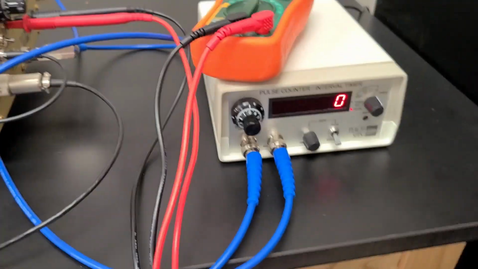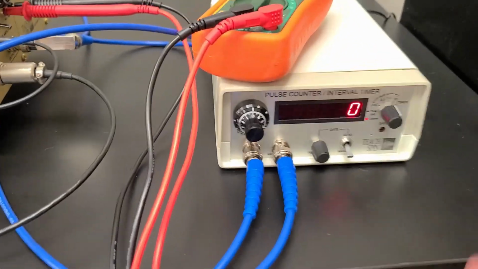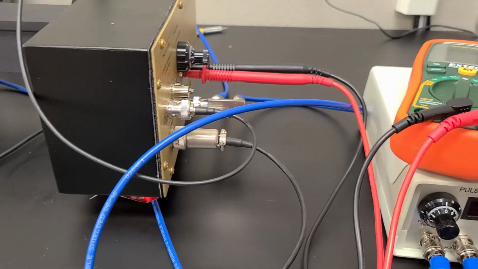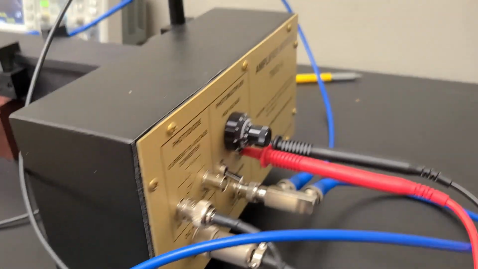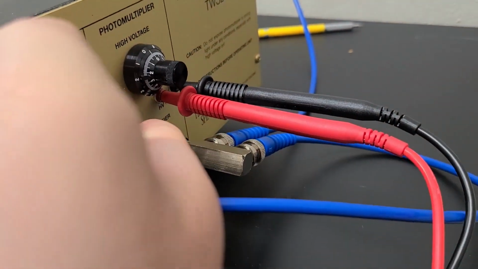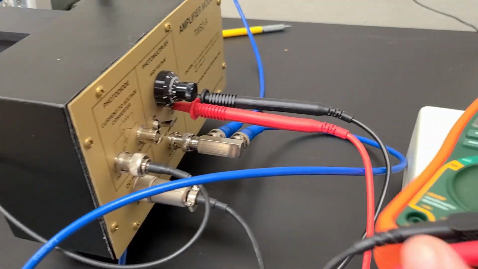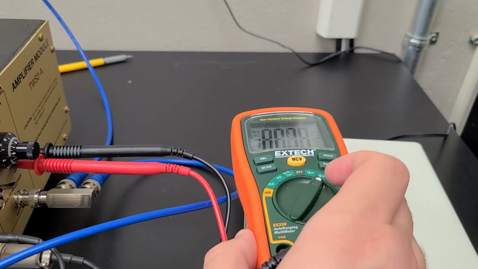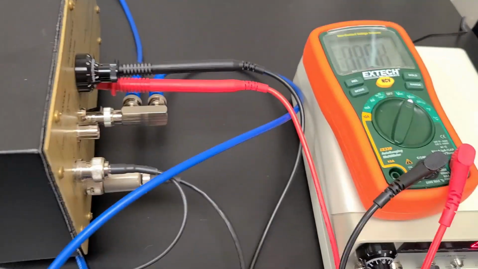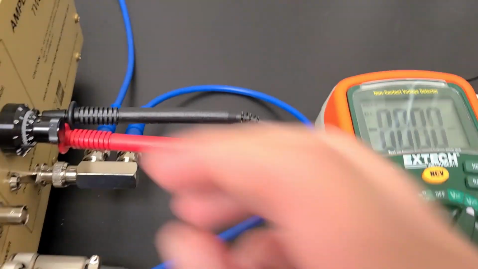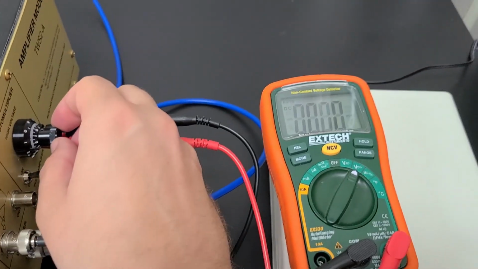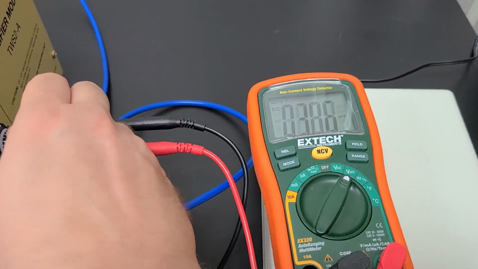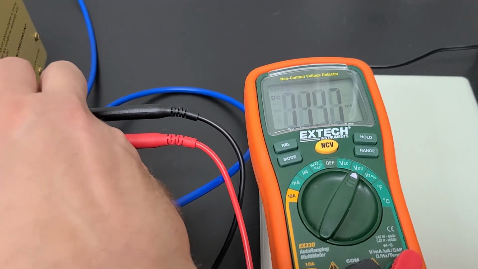All right, so the first thing that we need to do is apply a voltage across our PMT. So let's first turn the PMT on. You can see I have this multimeter set up so that we can measure the voltage that we're supplying to the PMT here. We want to supply 900 volts, so I'm going to turn this knob up until our multimeter reads 0.9 volts.